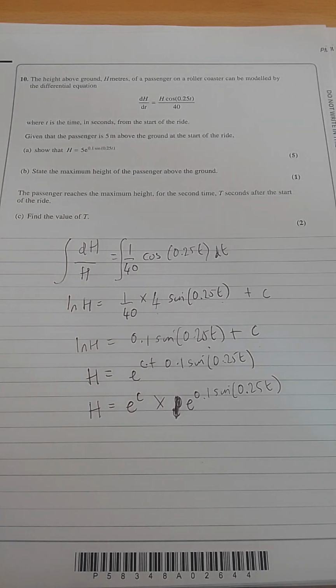Now, we're almost there. We just have to get this constant in front, because this is an unknown constant. We don't know what the value of c is. However, we do know this condition. It tells us that the ride starts at 5 meters above the ground. So when t is 0, h is equal to 5.